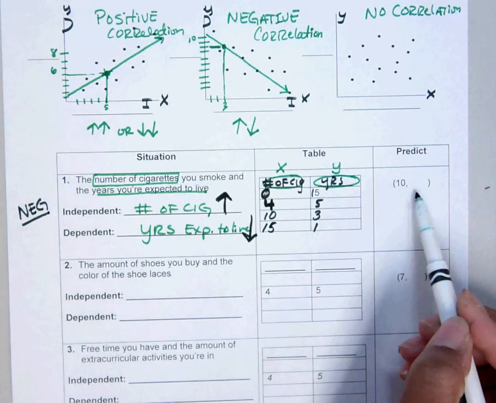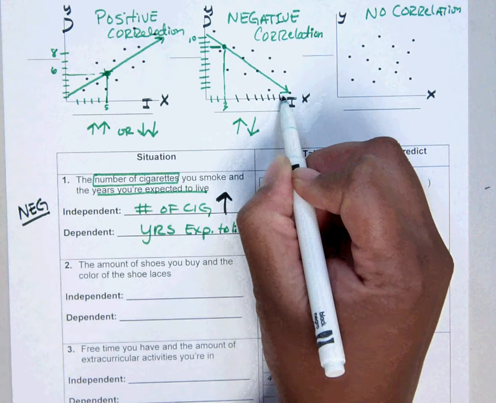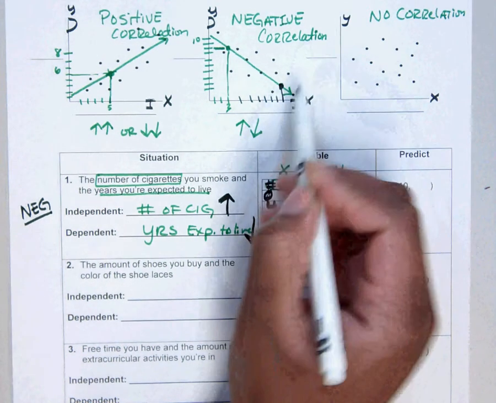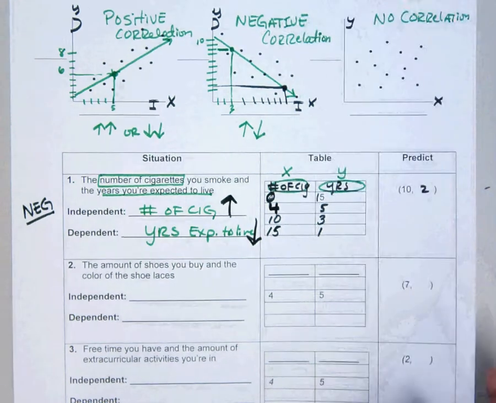And if we wanted to predict at 10, I've already counted 3, 4, 5, 6, 7, 8, 9, 10. I've already drawn my trend line. And at 10, it looks like it's at 2. We'll do the next one.